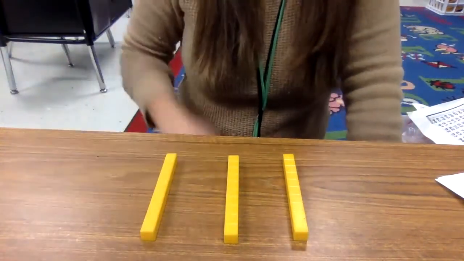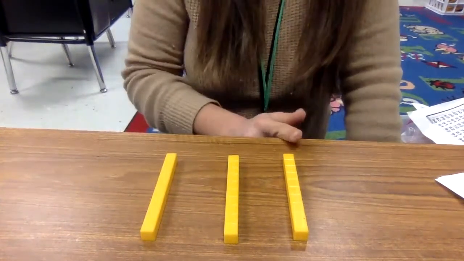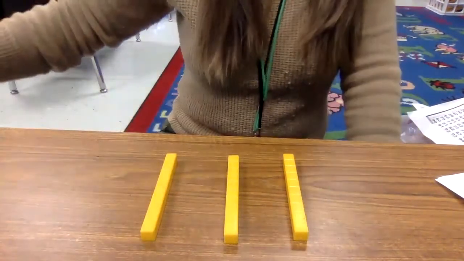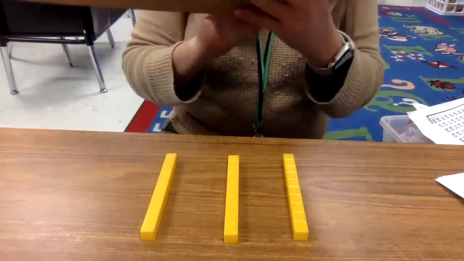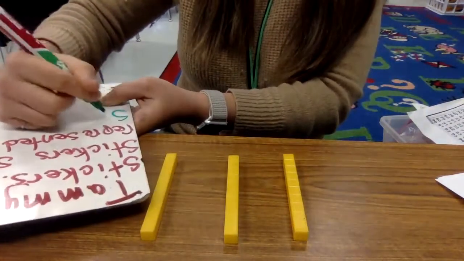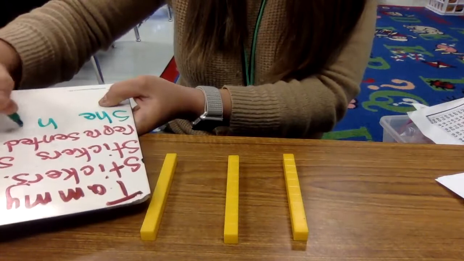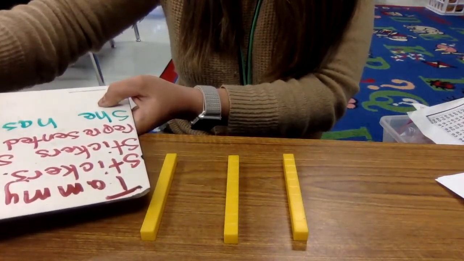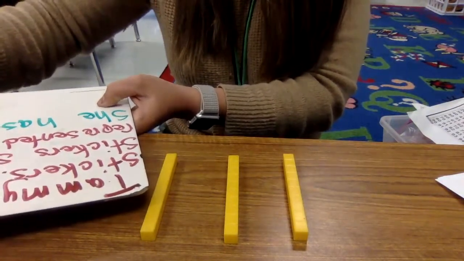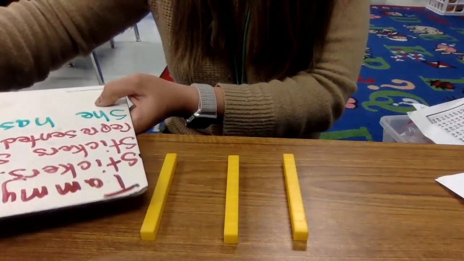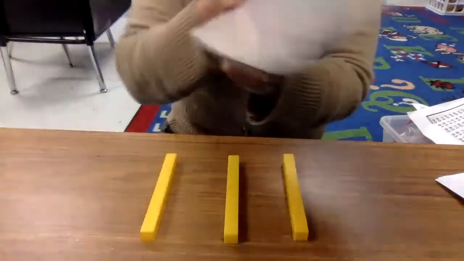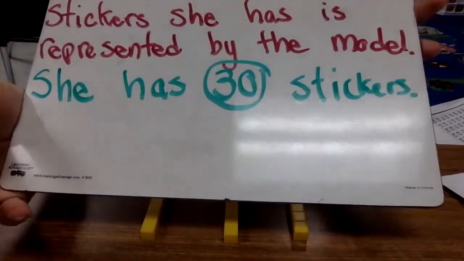Let's count together. 10, 20, 30. Ooh, she has 30 stickers.